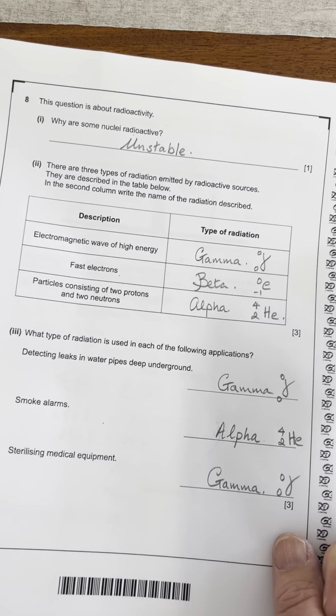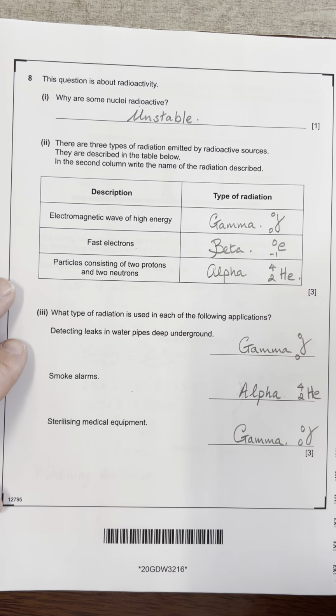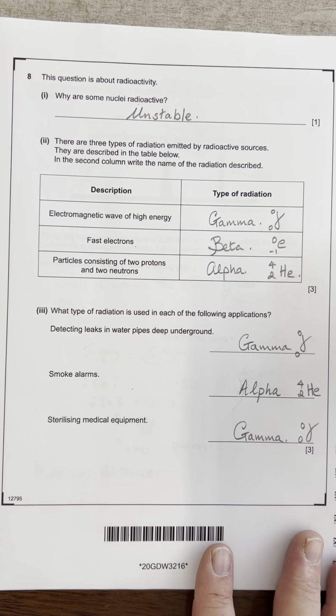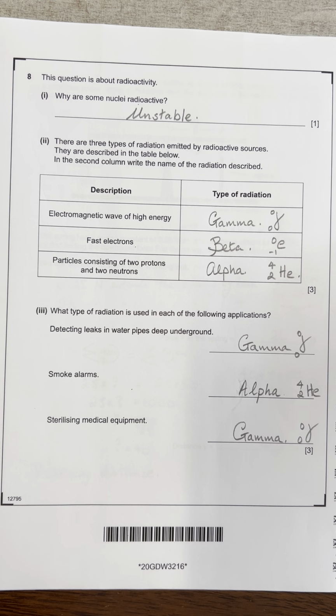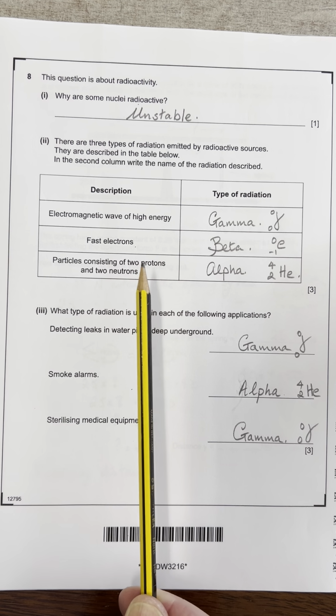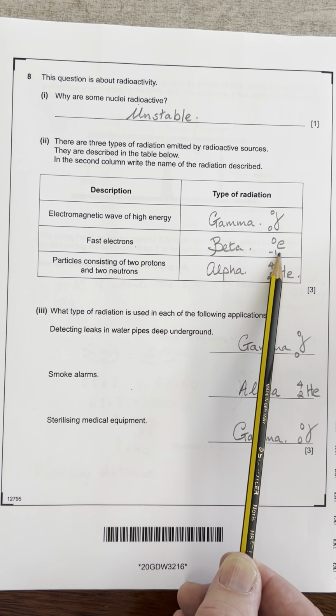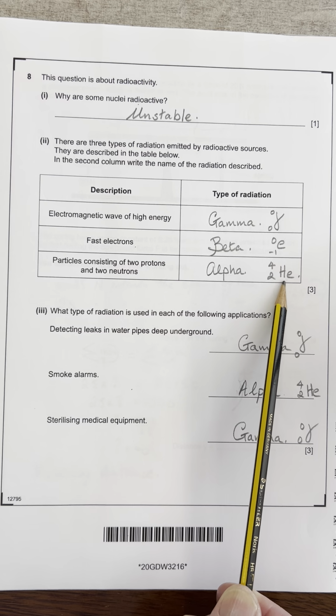Now we're back again. Back to the radioactivity. Why are some nuclei unstable or radioactive? They're radioactive because they're unstable. The proton to neutron ratio should ideally be 1, and it's not. Who said so? God said so. Good enough reason for me. Here we've only got the 3 types. How many times have we done this? There's the symbol for gamma. There's the symbol for beta. There's the symbol for alpha.